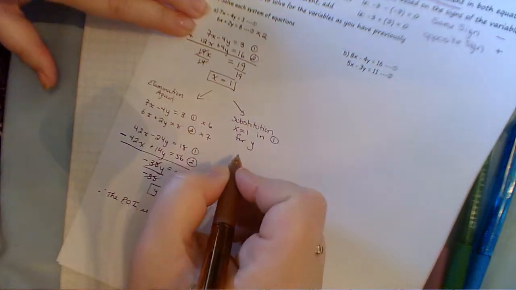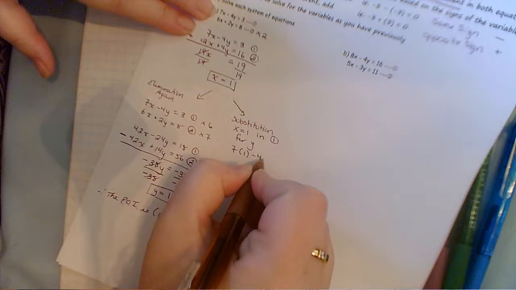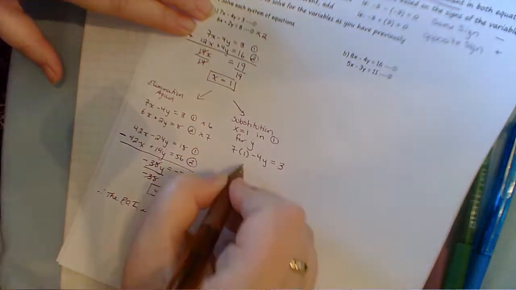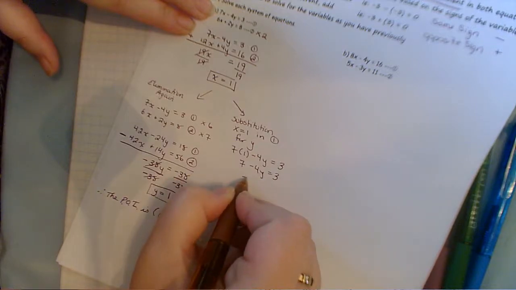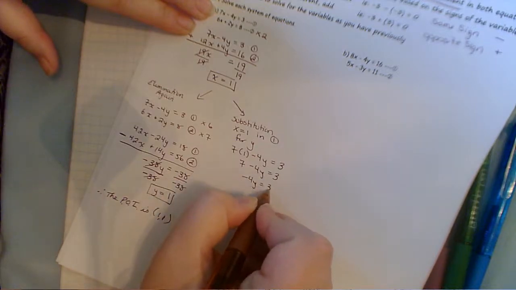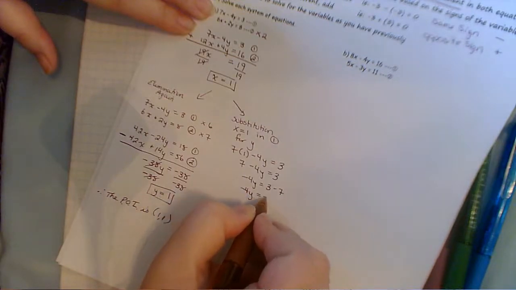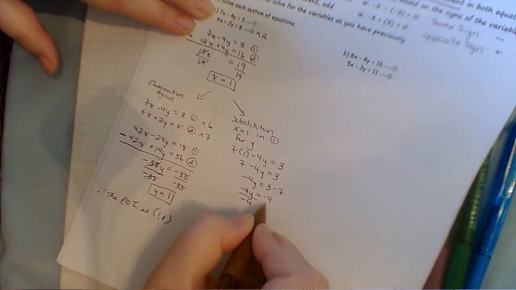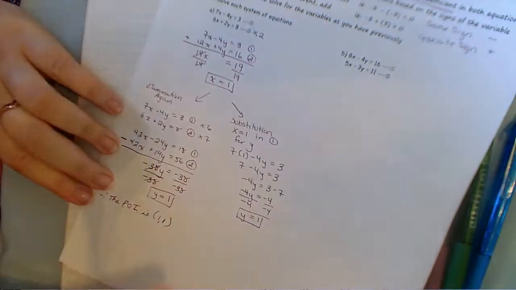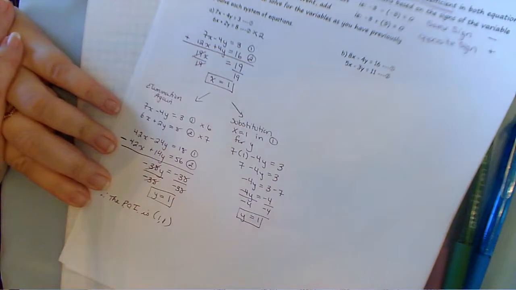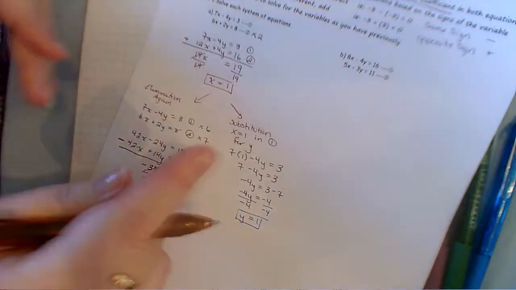So 7 times x becomes 7 times 1, minus 4y equals 3. So that's 7 minus 4y equals 3. Negative 4y equals 3 minus 7 when you bring the 7 to the other side. Negative 4y equals negative 4. Divide both sides by negative 4. y equals 1. So again, you see that we get to the same answer in the end for the POI, (1, 1). It was just a different way of doing it.